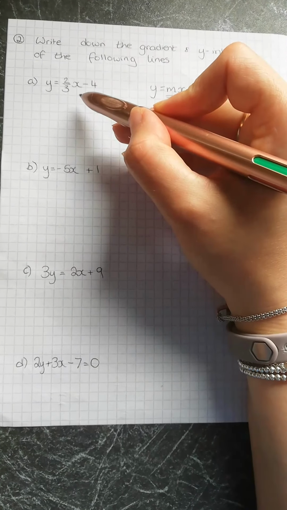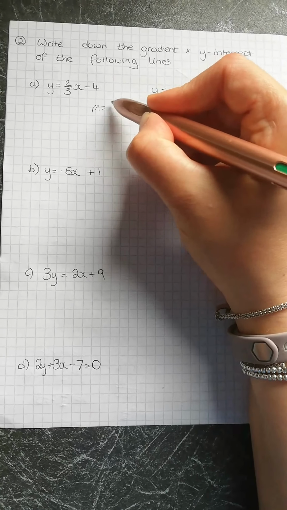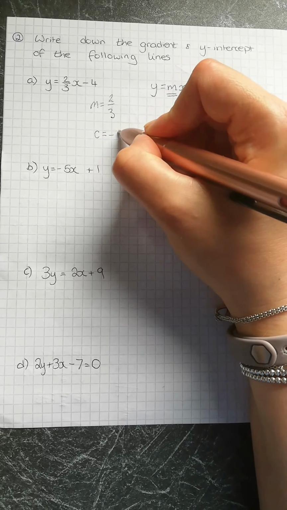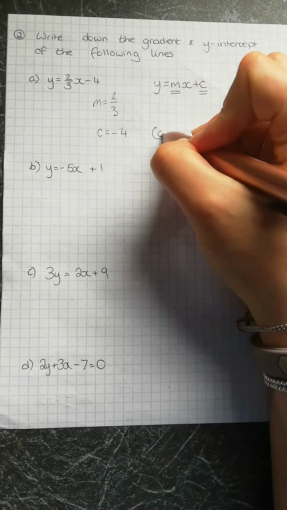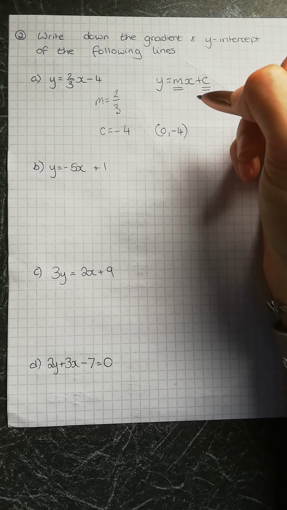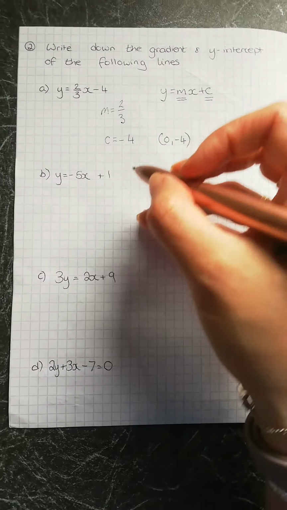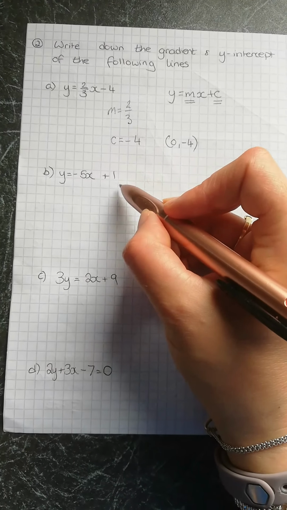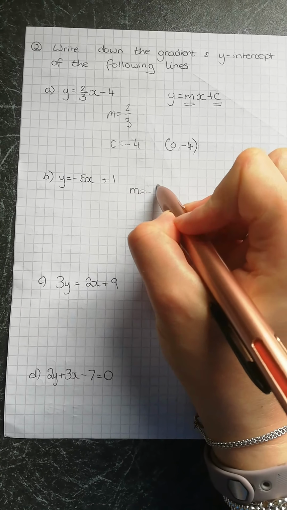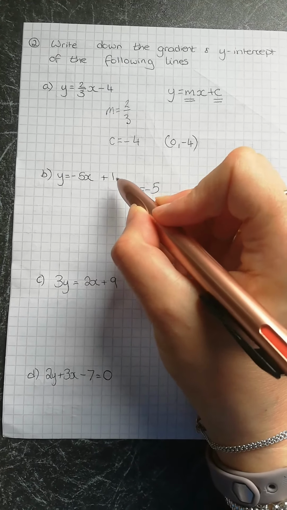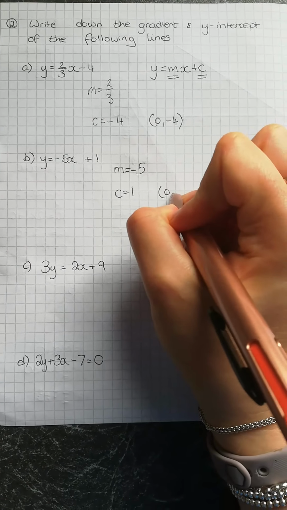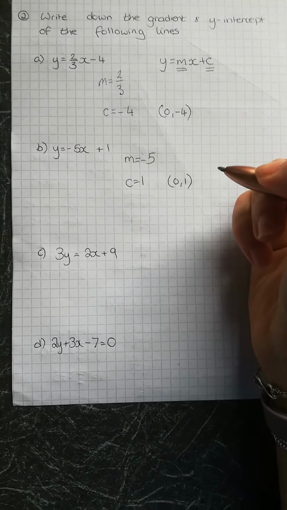So in this example here, hopefully it's quite easy to spot that the gradient of this line would be 2/3 and the y-intercept c would be -4. You might even want to write that as the actual coordinate of the y-intercept, which would be (0, -4). Okay, in this next one, again, it's in the right format. We've got y equals mx plus c. So here again, m is -5, the number in front of the x, and c is just +1, and again, you might want to write that as a coordinate.